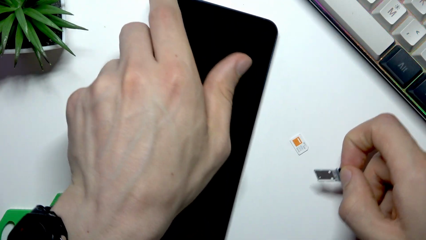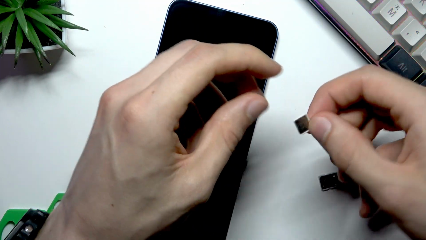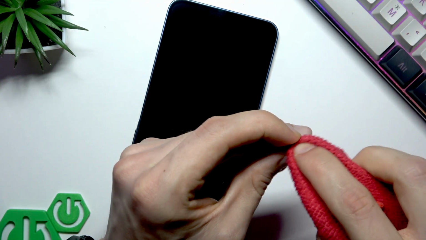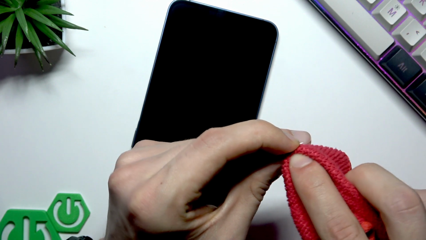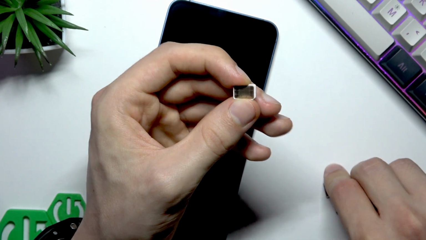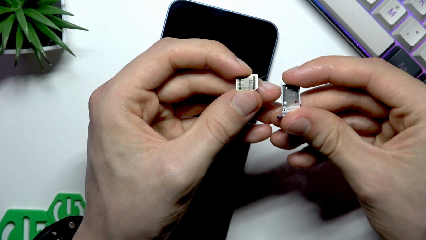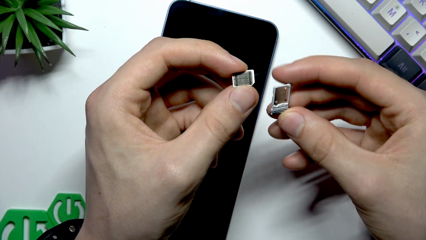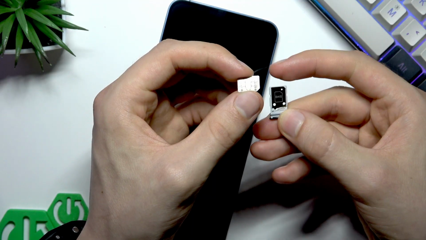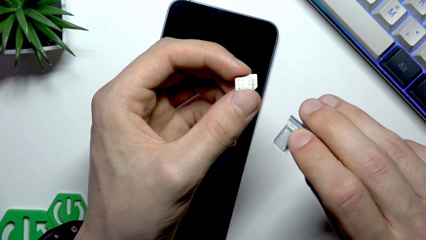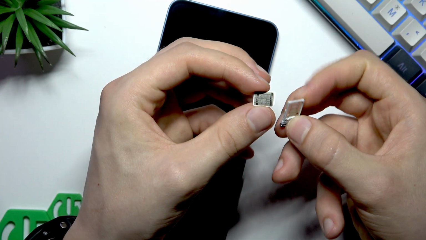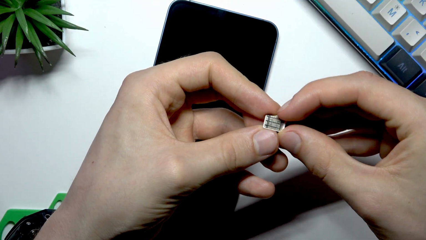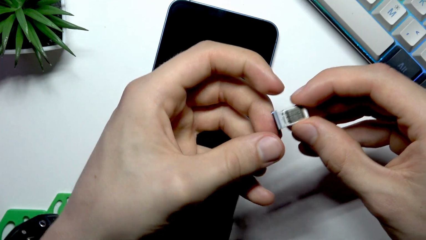Okay, so we want to check the contacts of our SIM card. Make sure to carefully wipe them, make sure that they have no stains on them, and then try to reinsert your SIM card. Optionally, you can also change the SIM card slot. As you can see, we have two slots, so we can use any of these. For example, my SIM card used to be in SIM 1, so this time let's replace it into the SIM 2 position. Maybe it will read our SIM card better.